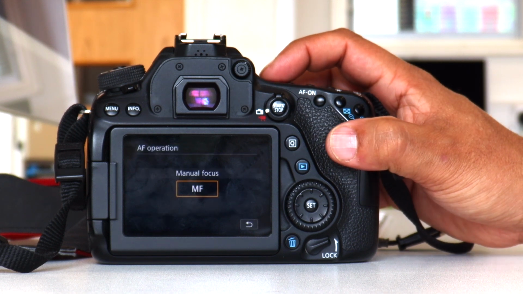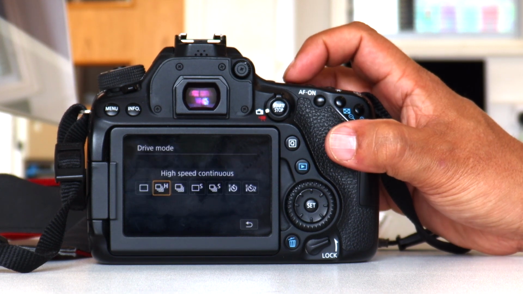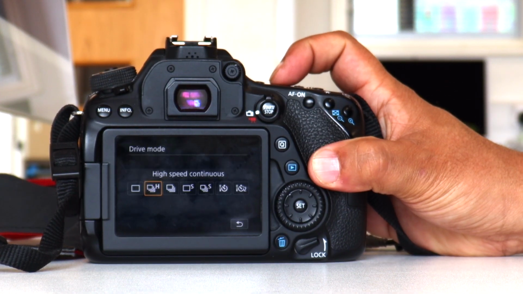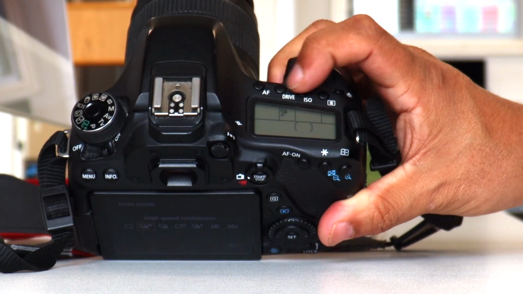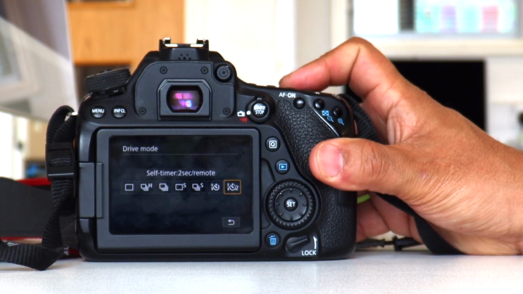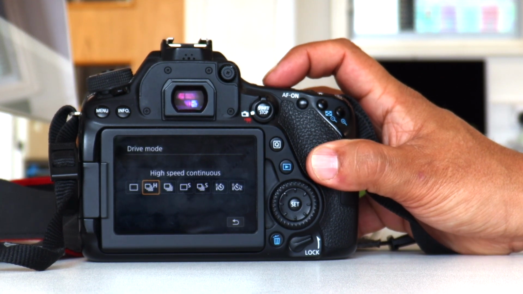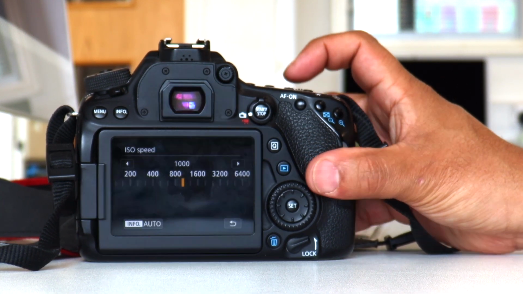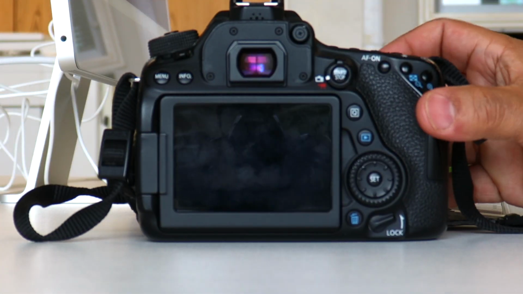The next thing you've got up here, you can toggle it here. So if you click on these four buttons, you can actually toggle these here as well. Again, if I click on that one, I can change my ISO here.